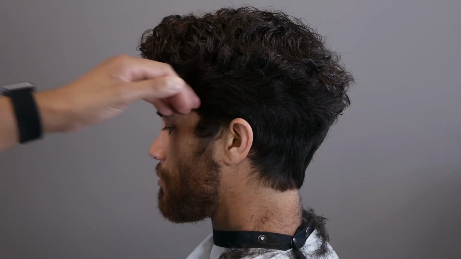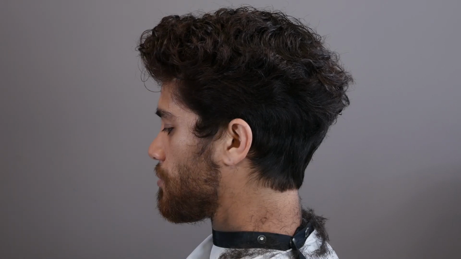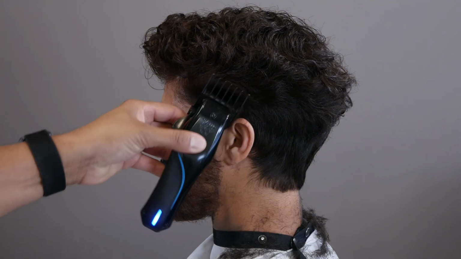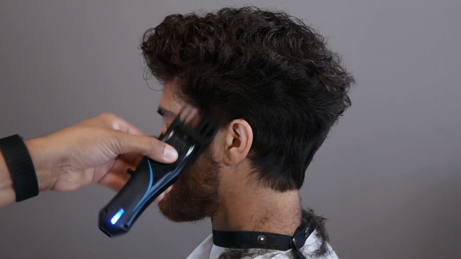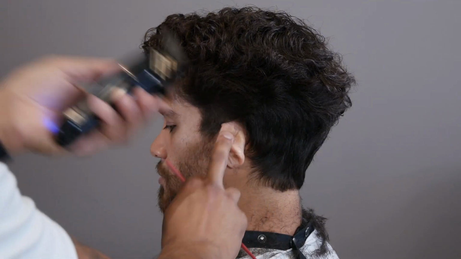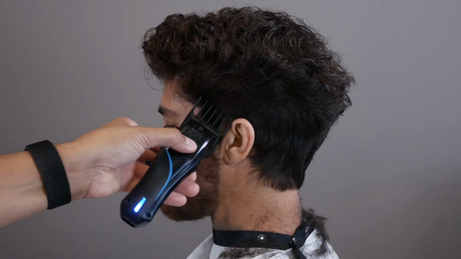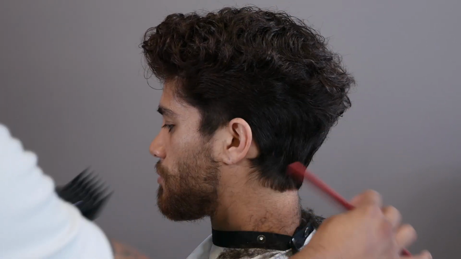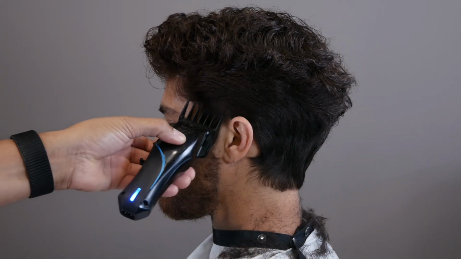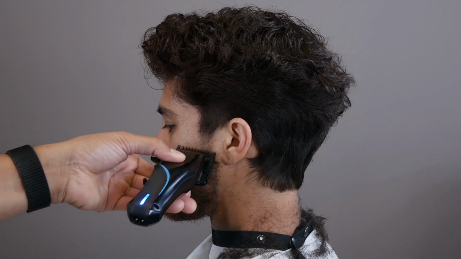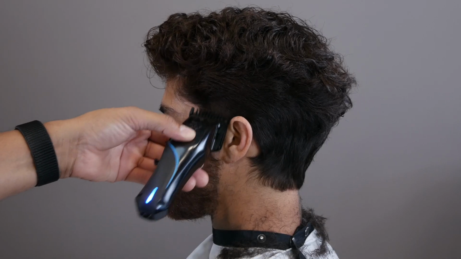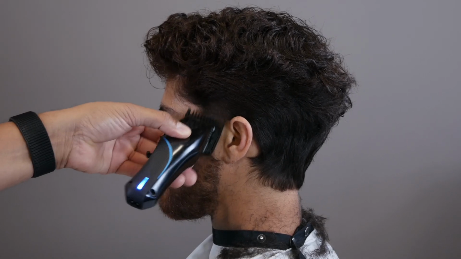We are focused on our taper fade. I will debulk first. Make sure this area is clean. I'm not gonna go too high. This is my max. Of course, now I'm going to use my 1 to mark my first graduation line.